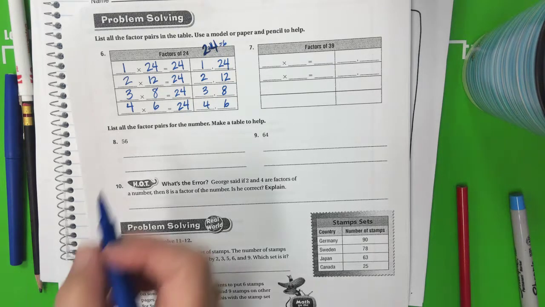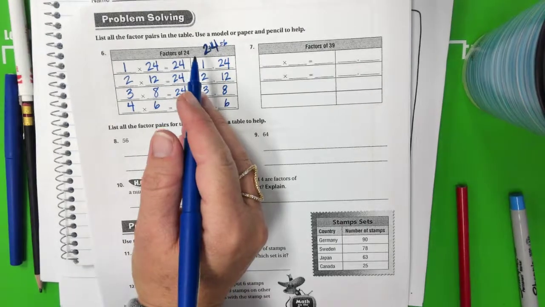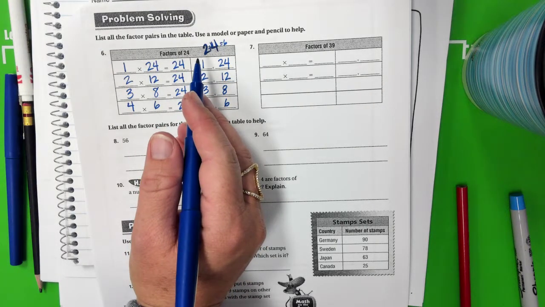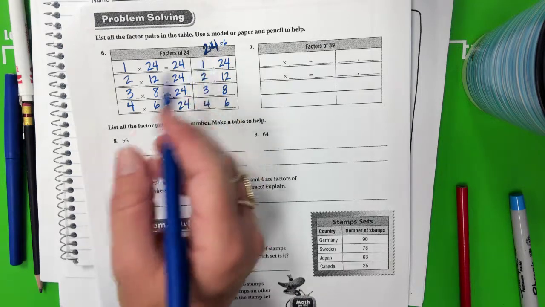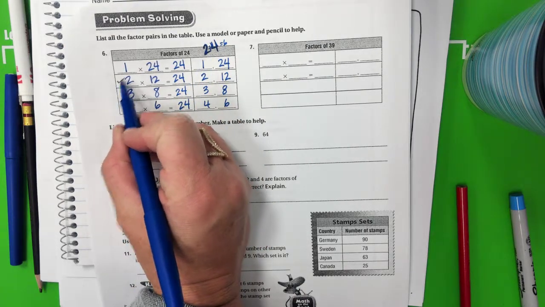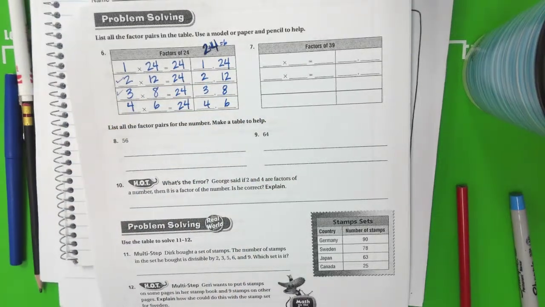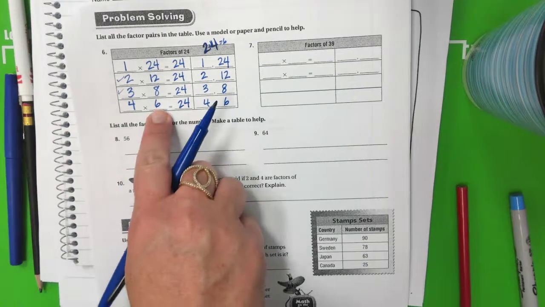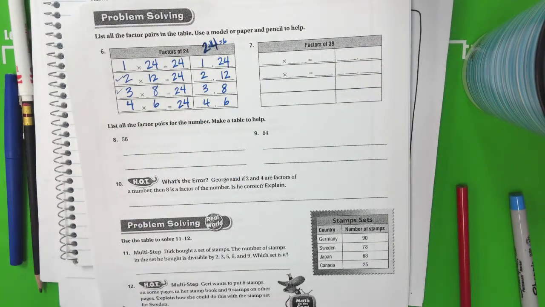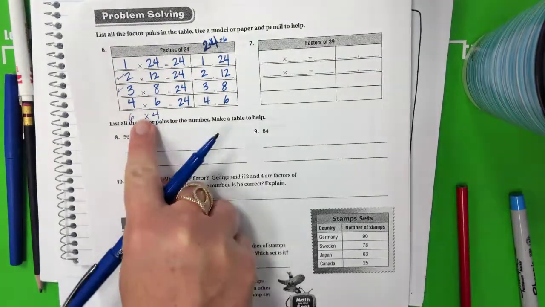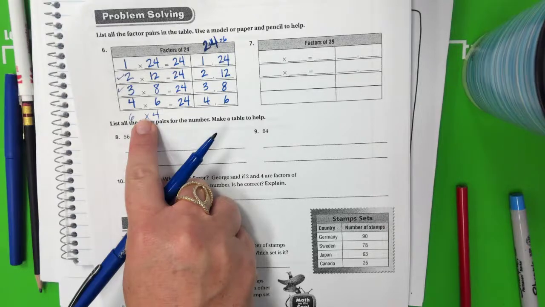Okay, exactly right. So is my number 24 divisible by 5? No, because it doesn't end in a 5 or a 0. Is my number divisible by 6? How do I know it's divisible by 6? Because I have a 2 and a 3. So 6 should be on there. Is 6 on there? Yes, it's right here. So therefore, I'm done. Okay? You don't have to rewrite it, because how I would write it would be 6 times 4. Well, isn't that the exact same thing? Yes.